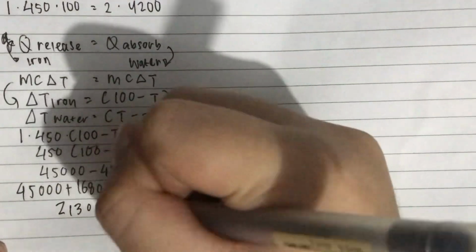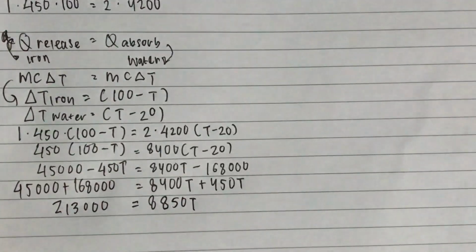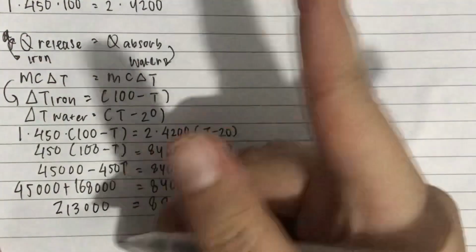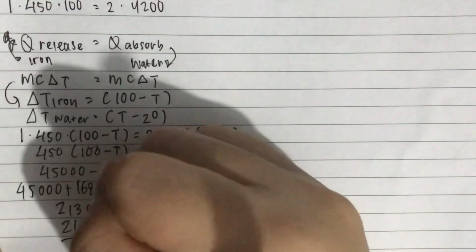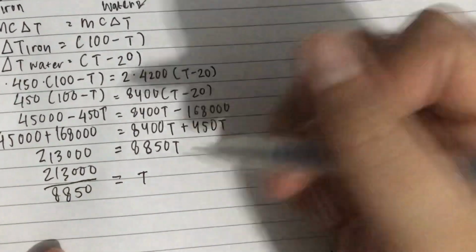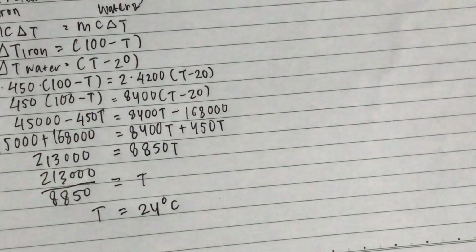This equals up to 213,000, which is 8,850. We can just simplify this by dividing this with 8,000, and it equals up to 24, and the unit is obviously degrees Celsius.